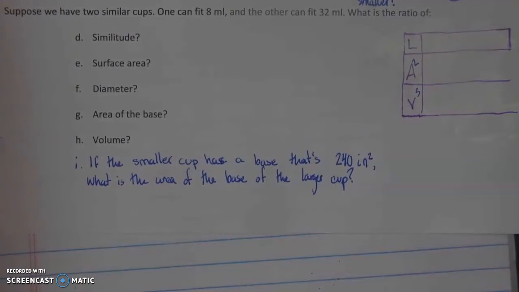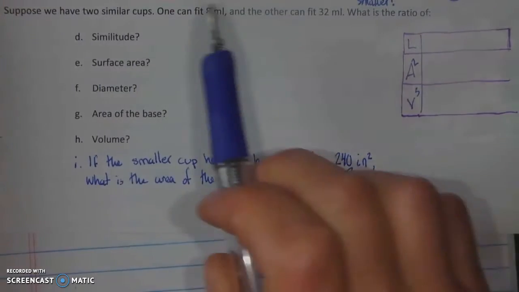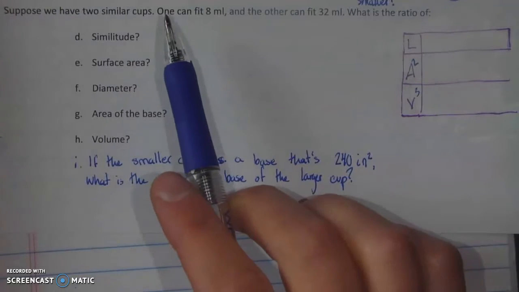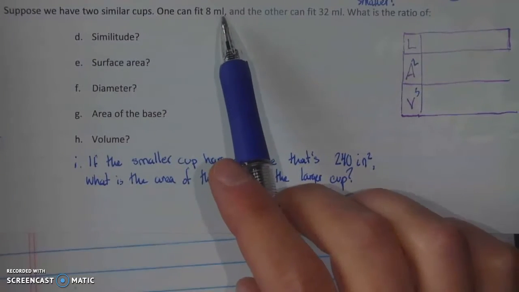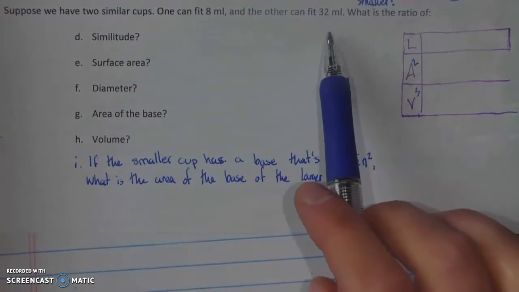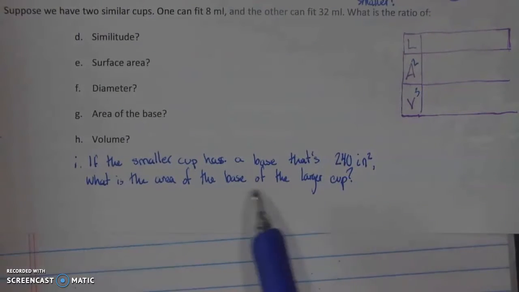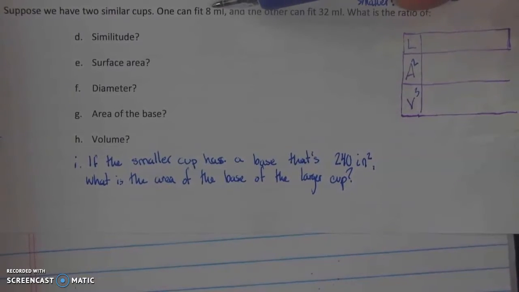So now I'm going to go back to my problem. And my problem asks about two similar cups. So by the way, as soon as I see similar, this is how I know I want to write this out. One can fit 8 milliliters and another can fit 32 milliliters. And we want to find a whole bunch of different ratios, and then there's an additional question.